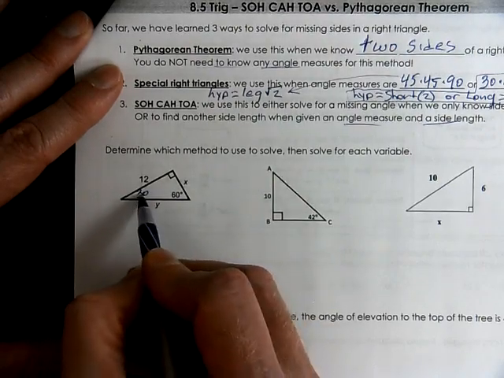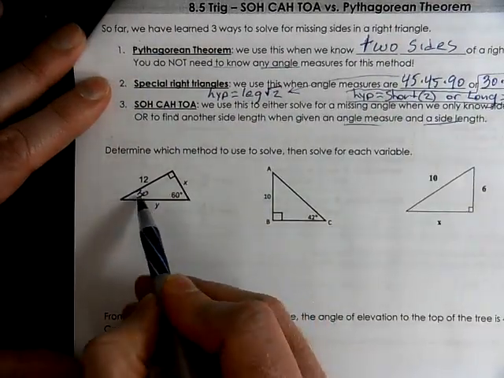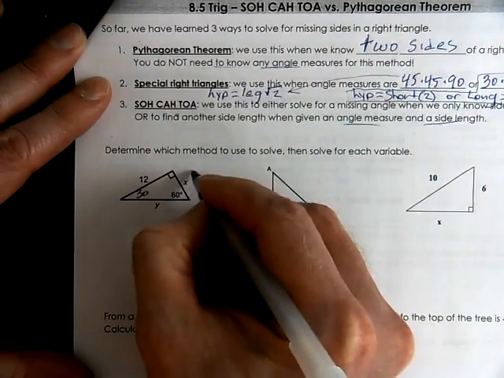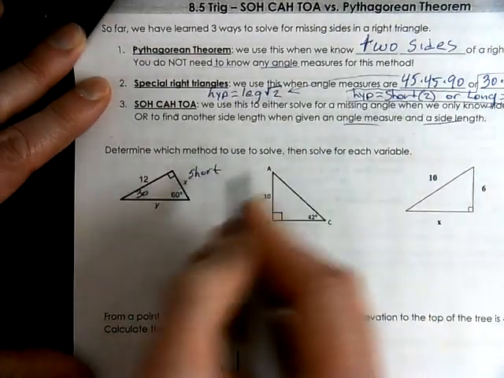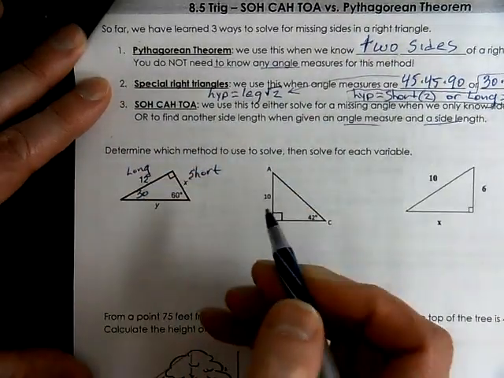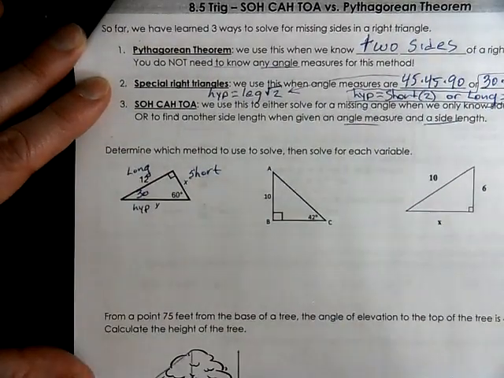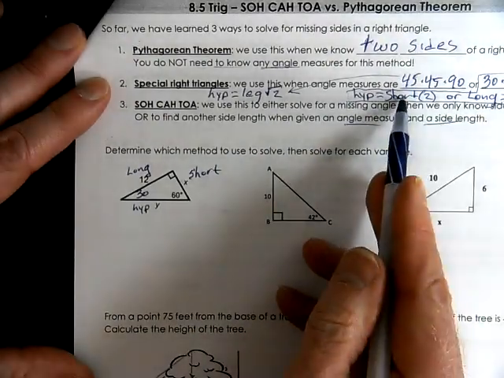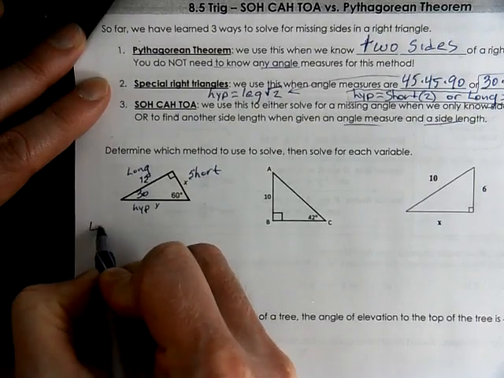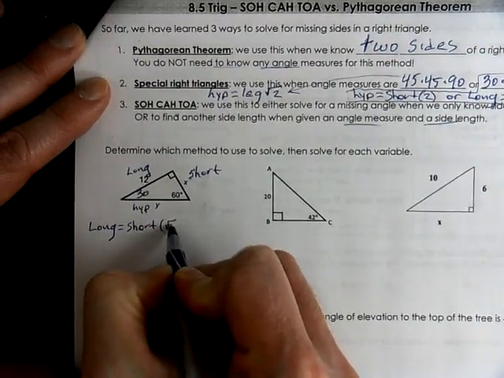So when I look here, from the 30-degree angle, across from it is called the short side. Across from the 60 is the long side, or long leg, really. And then across from the 90 is the hypotenuse. So if we're going to use the special right triangle rules, we know that the long leg equals the short leg times root 3.